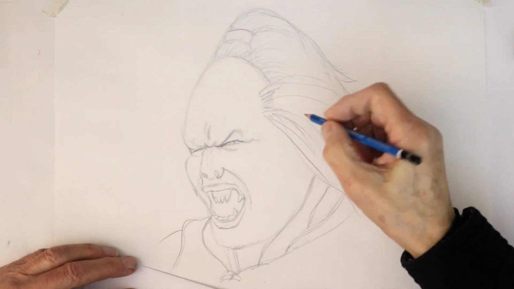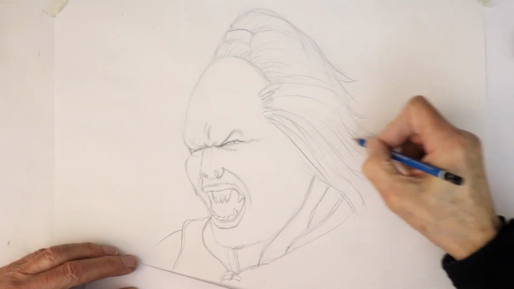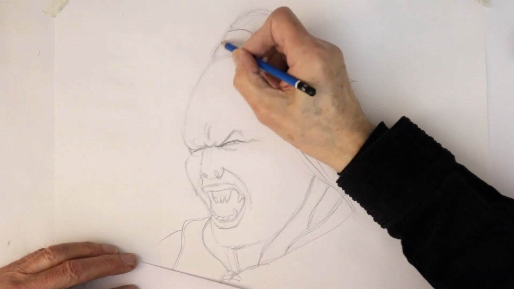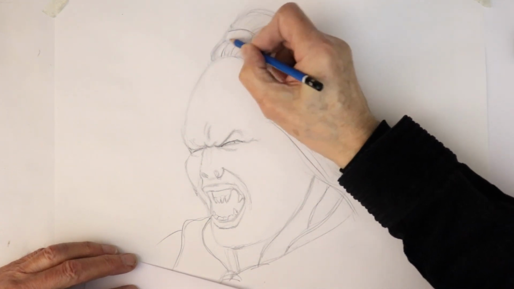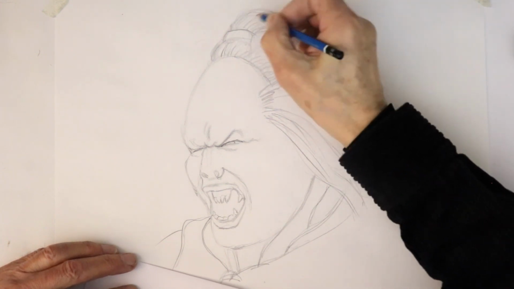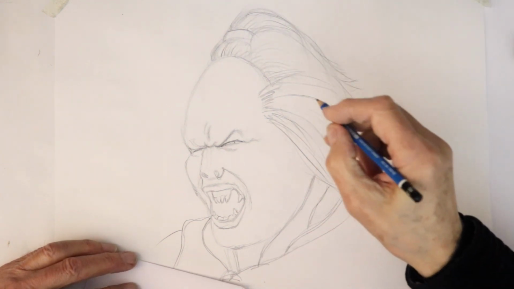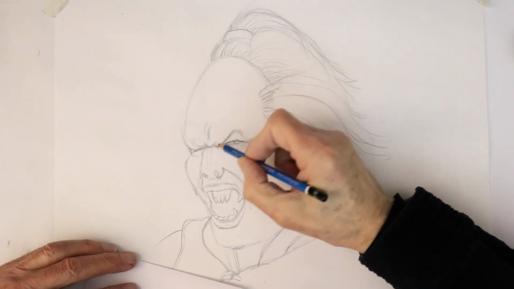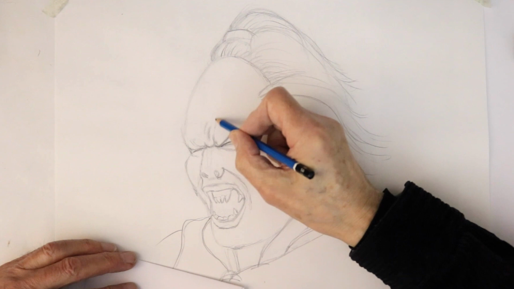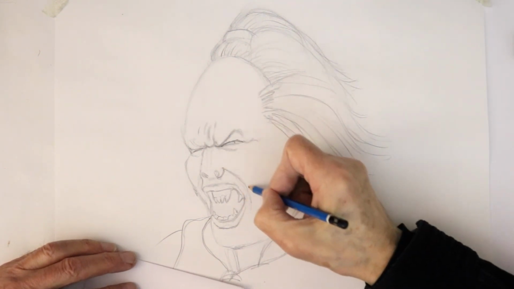So that's roughly the shape of the Uruk-Hai leader, the kind of man-beast created by Saruman. He is the Uruk-Hai, you know, to try and defeat the forces of good, but of course they weren't successful. But before that, of course, as I said, this character here killed Boromir. So that's roughly the shape of the head.